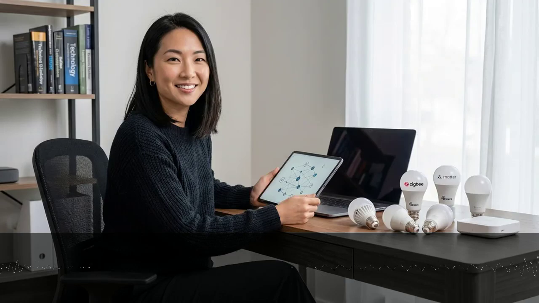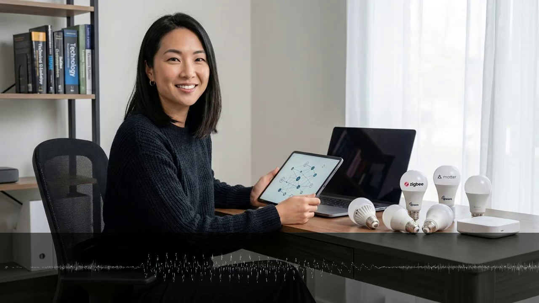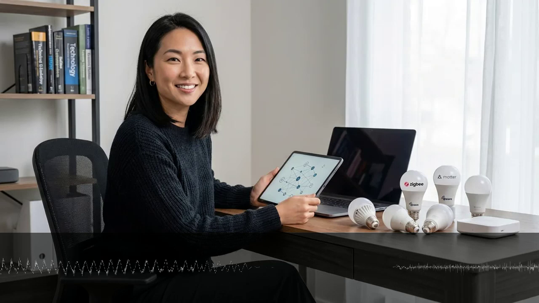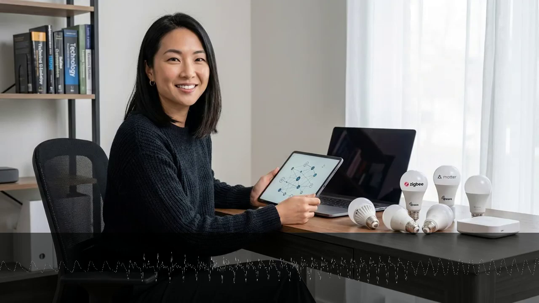So why do smart light bulb protocols matter in real-world use? Choosing the wrong protocol doesn't just create headaches, it shapes how your home responds in the moments that matter most.